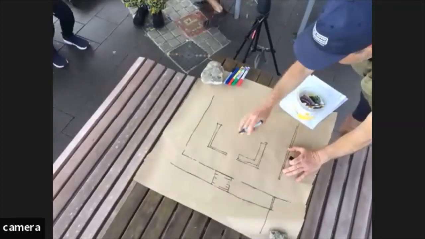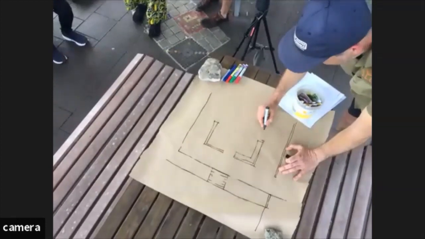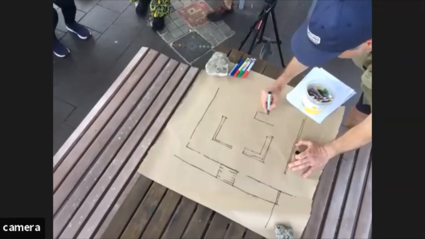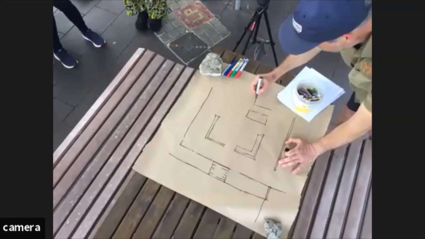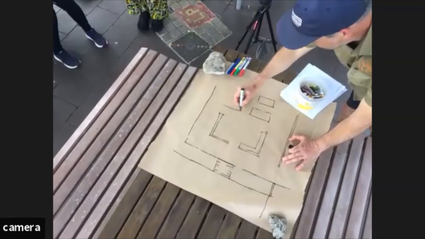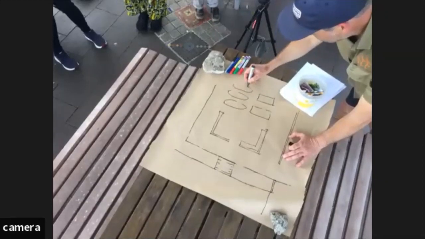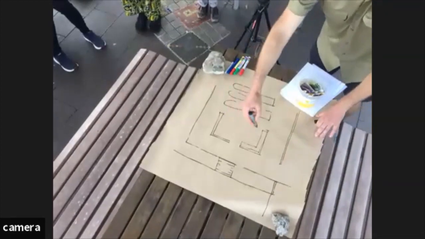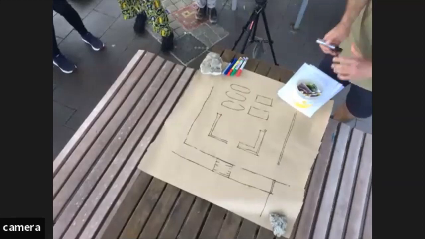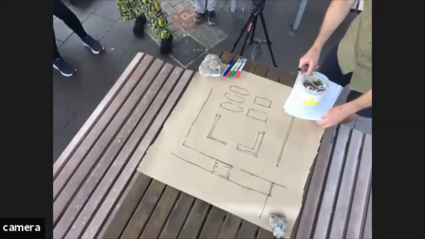So here, this is our mud map. It's just a really rough sketch of what's going on the site. There's a raised bed there, roughly a raised bed there. There's a raised bed there. Raised bed. Paths. Structure.